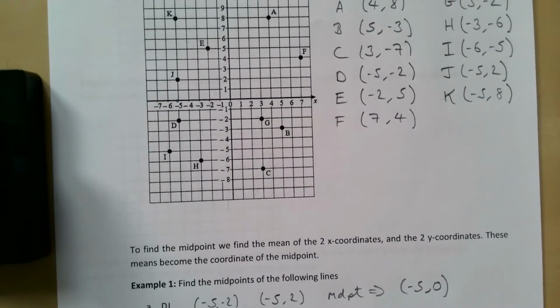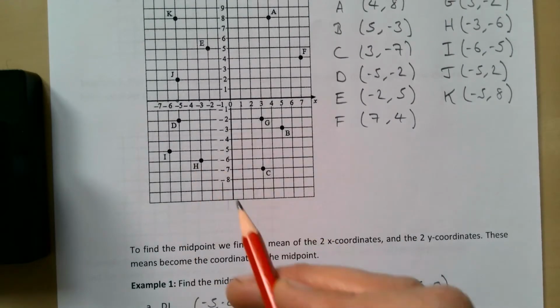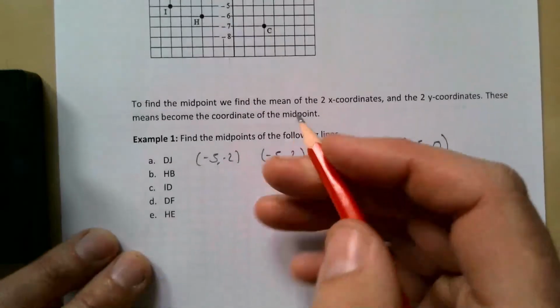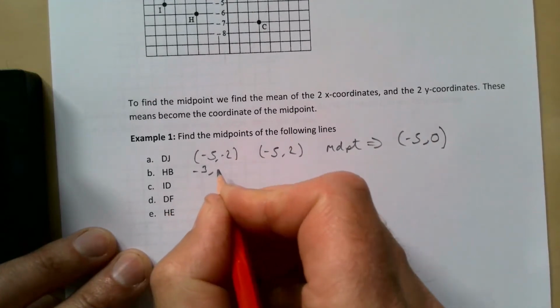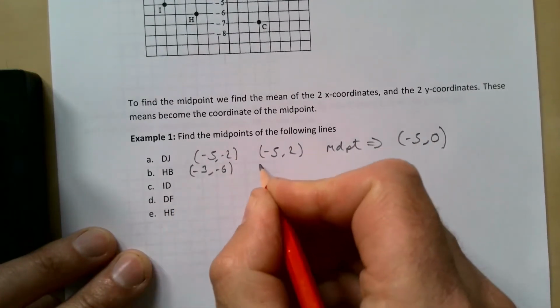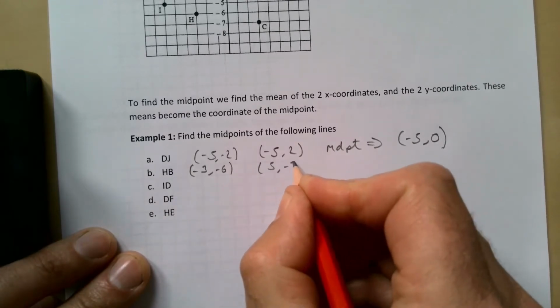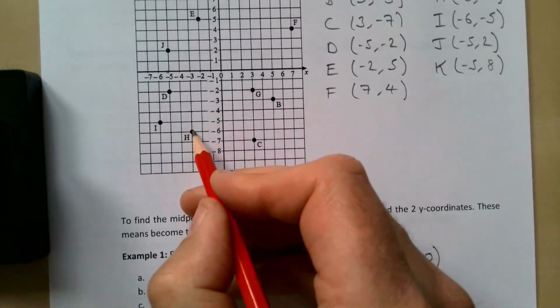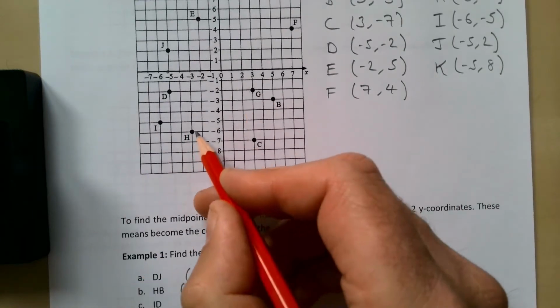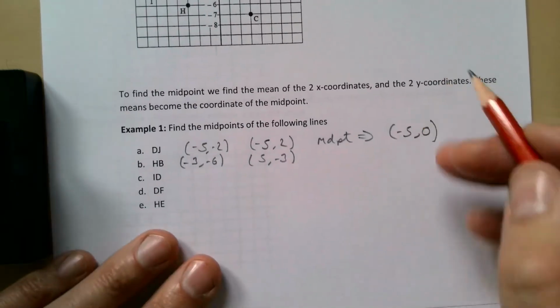Next one is H and B. So H was up here, minus 3, minus 6. B was 5 minus 3. So there's H and there's B, so it's going to be halfway along here somewhere.